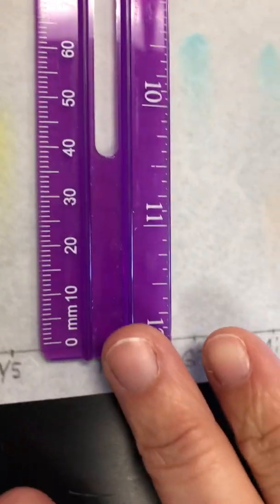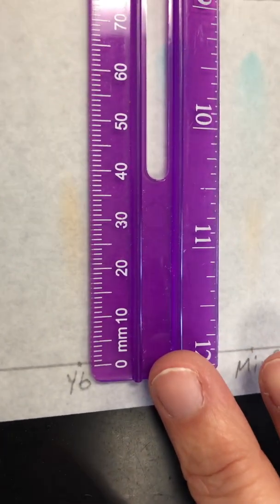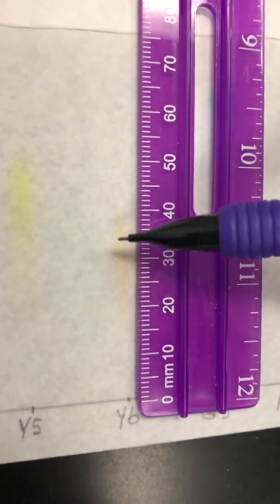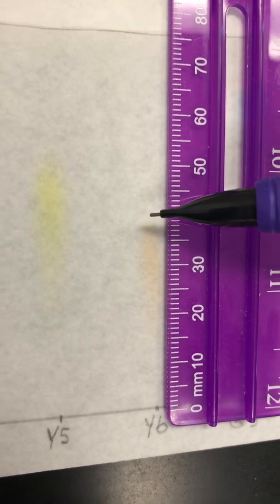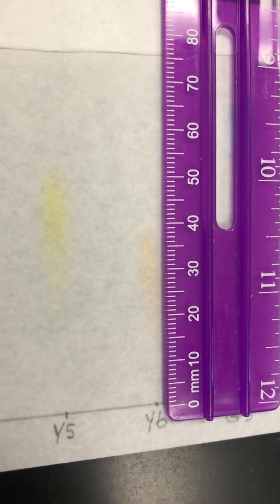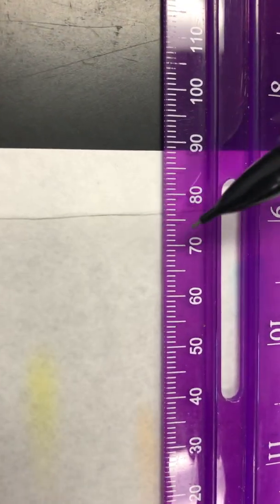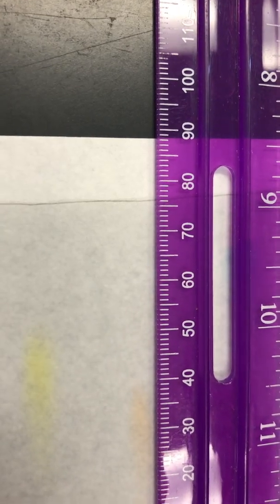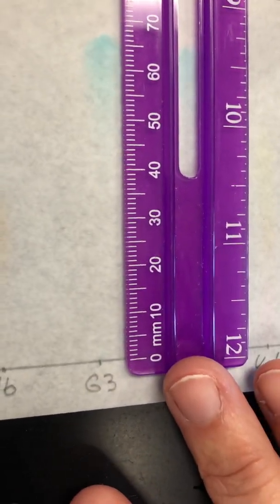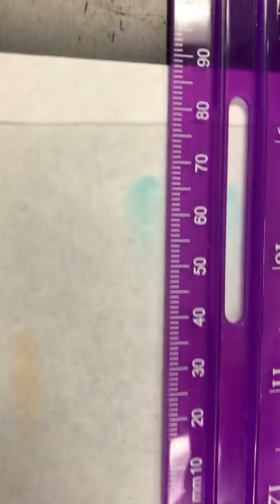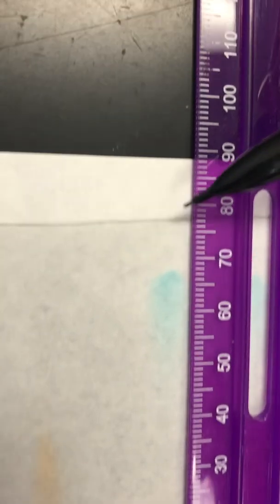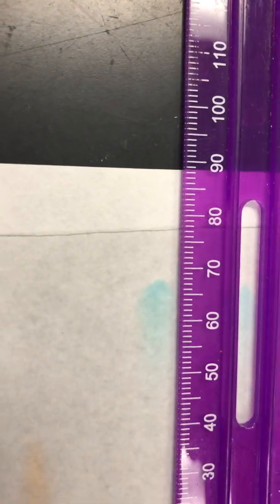All right, now we're going to slide down over here to Y6. So here's your Y6. The top, it's a little harder for you to see, is probably about right here if you're doing the top. So get your Y6 and then do your D solvent. All right, next is our G3. Okay, so here's your G3. And then your distance for your solvent.